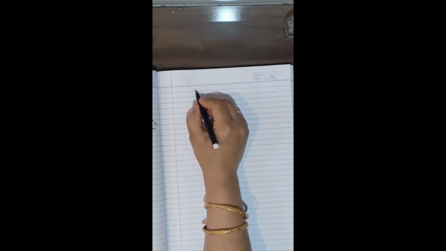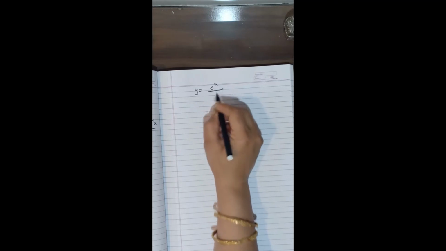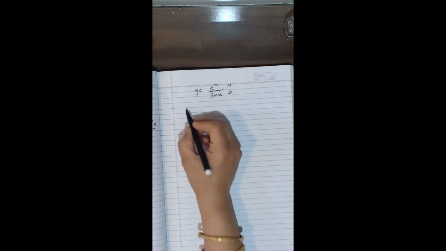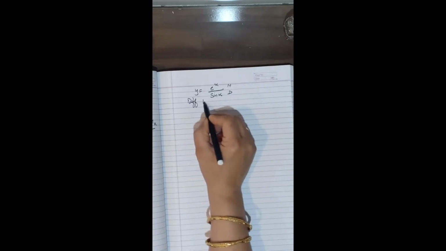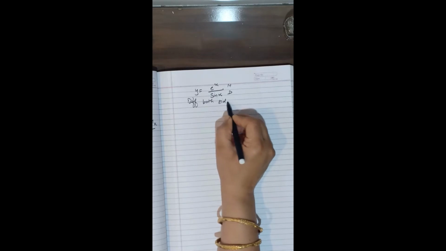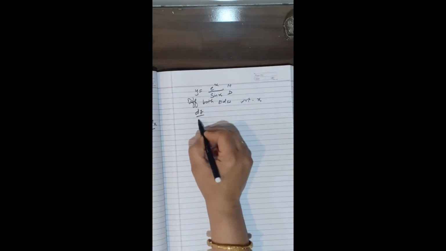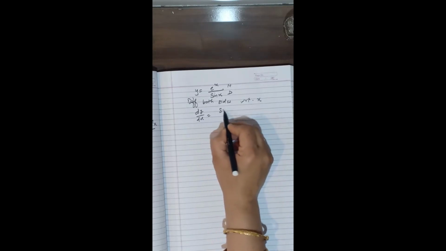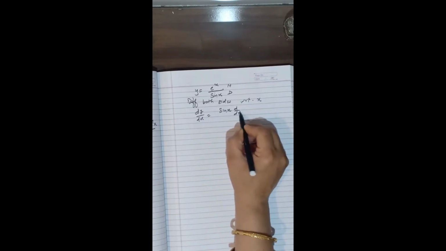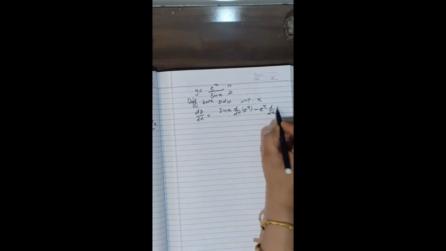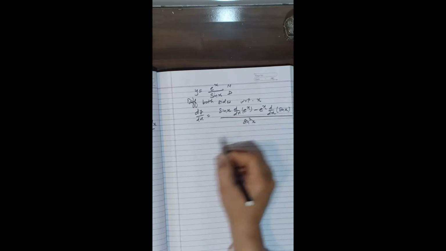The way it has to be done: y is equal to e raised to power x upon sin x. This is numerator and denominator. So differentiating both sides with respect to x, you will get dy upon dx, which will be sin x into derivative of e raised to power x minus e raised to power x into derivative of sin x, divided by sin square x.